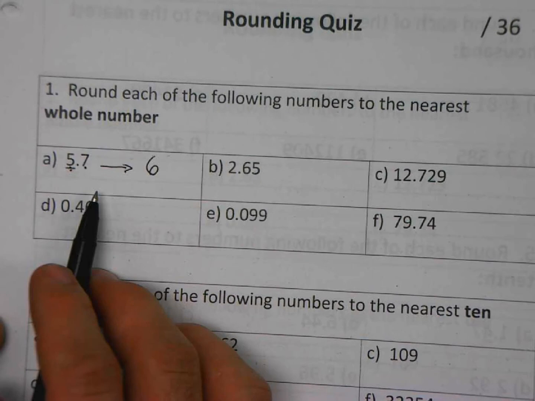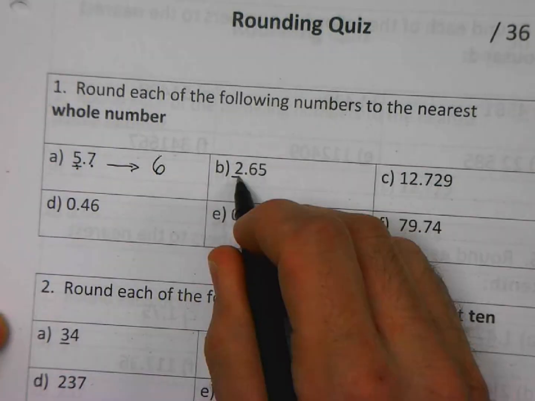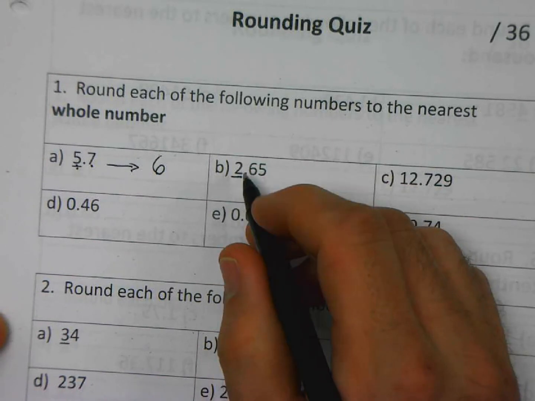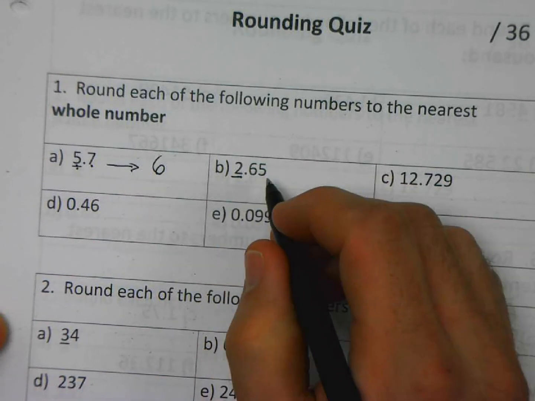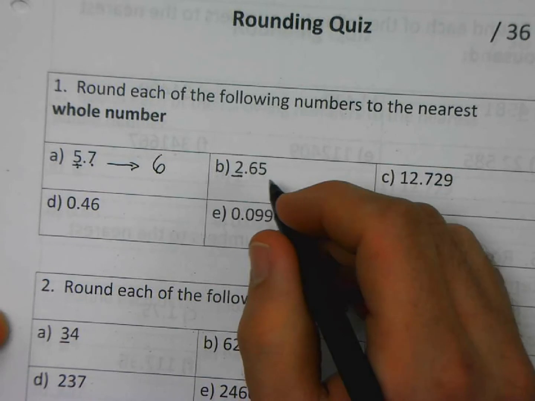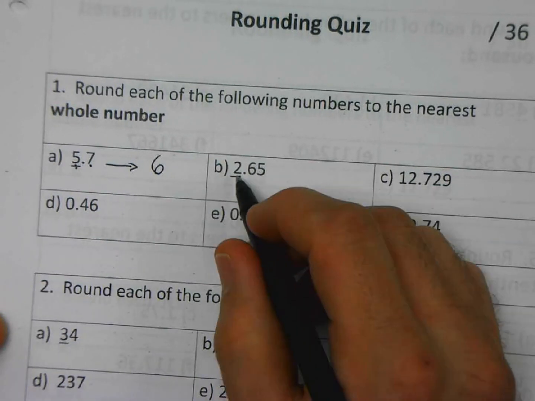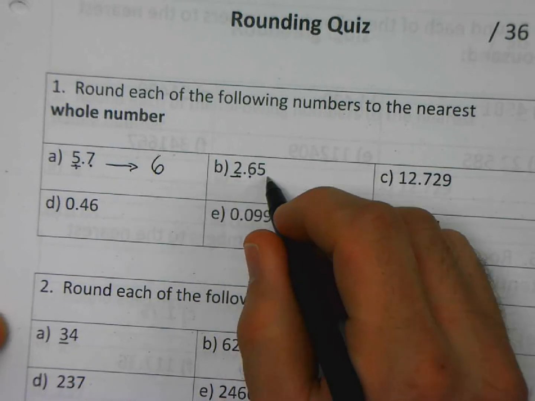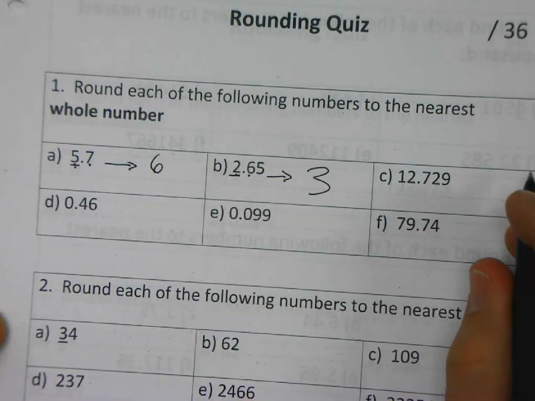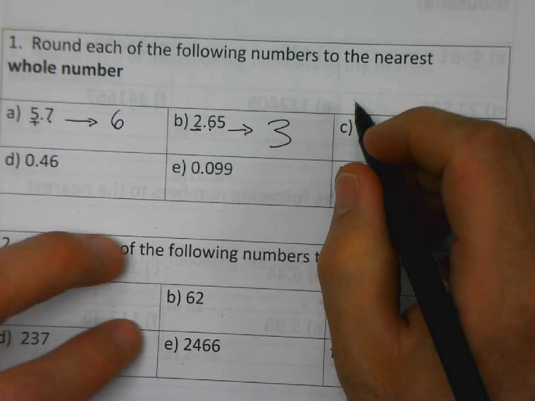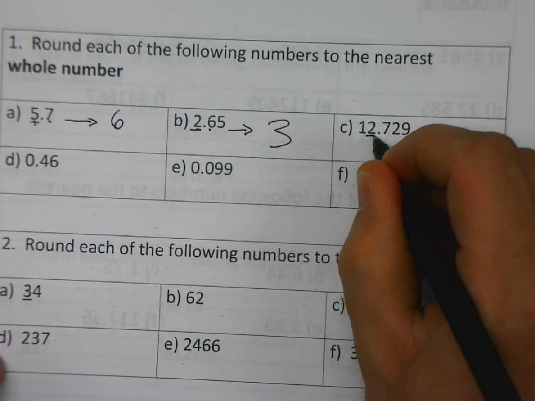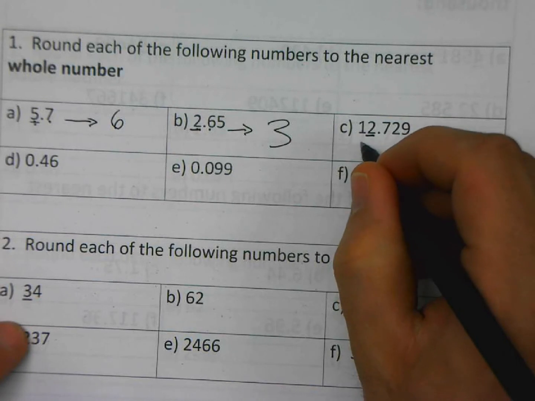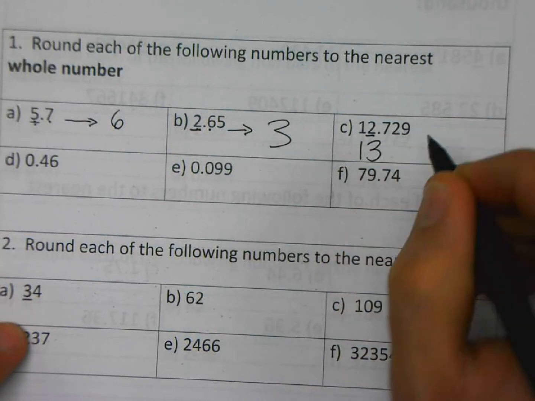Okay? So we're going to underline the whole number, which is always to the left of the dot. If there's no dot, it's always the furthest number on the right. So this one to 6 next, so we go up with this, it's going to be 3. Next one here, we're going to underline the whole number. The next number is a 7, so we're going to add 1 to the 2. We're going to get 13.